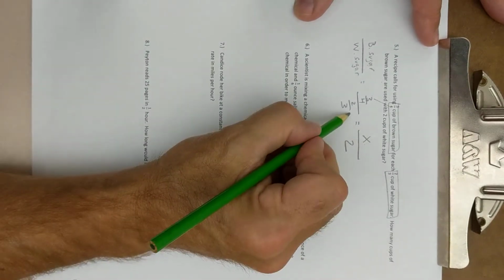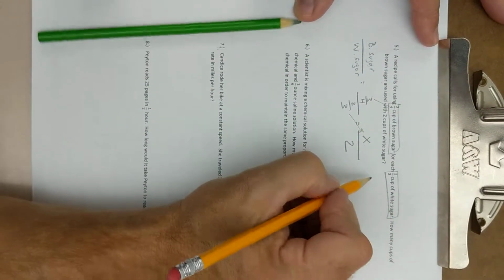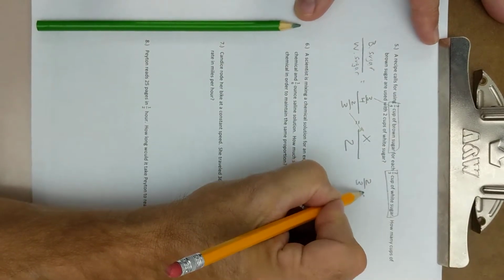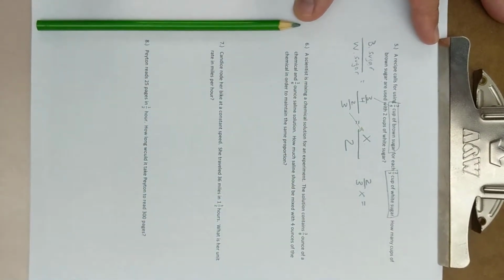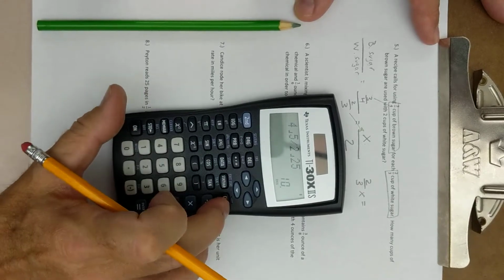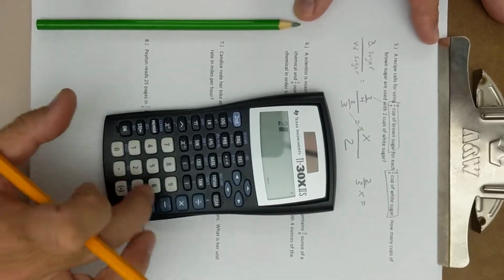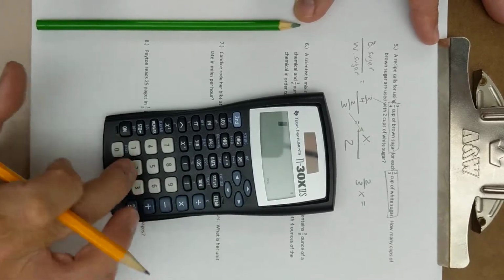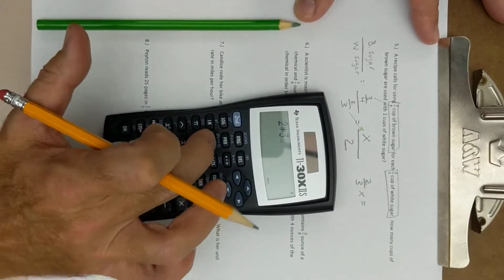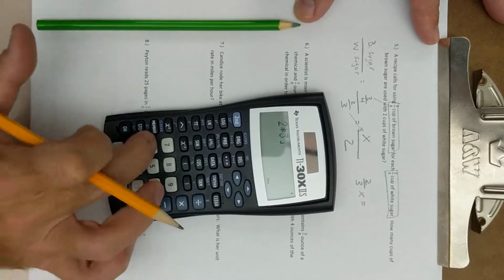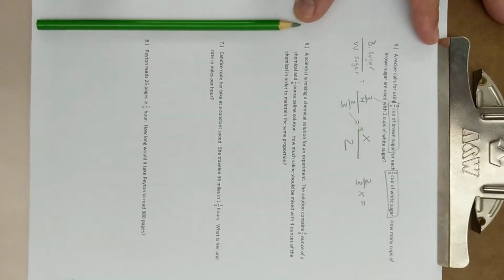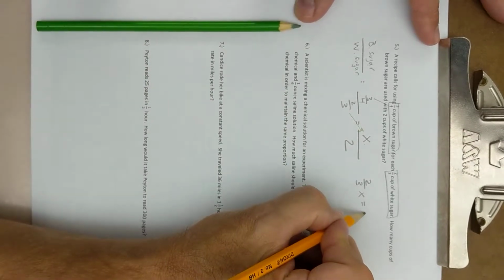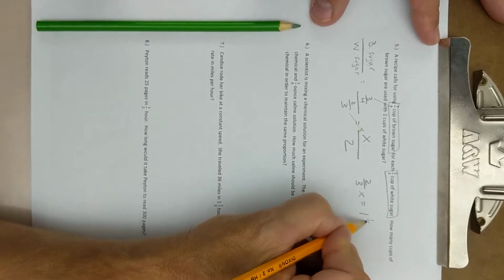Let's use green again. 2/3 times x is 2/3 x. And what is 2 times 3/4? Well, I know that's 6/4 or 1 1/2, but let's do the multiplication. 2 times 3/4 is equal to 1 1/2, right? So let's do 1 1/2.